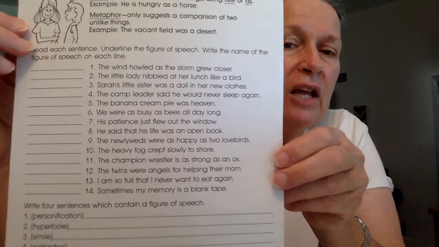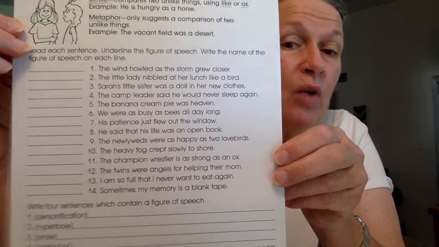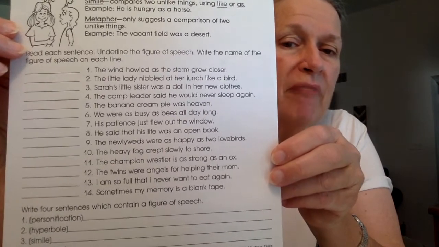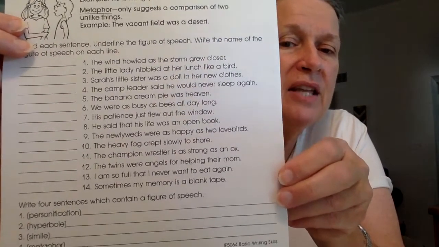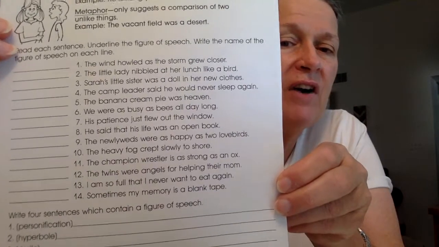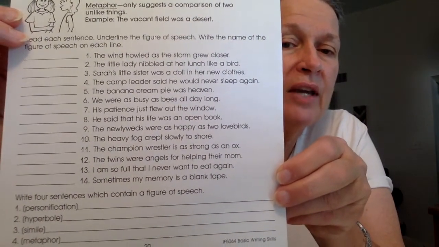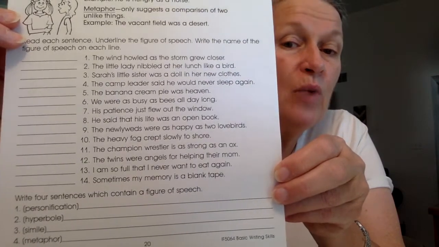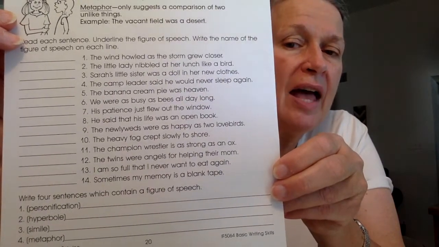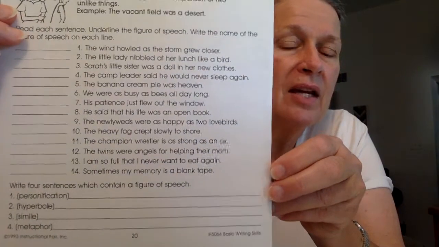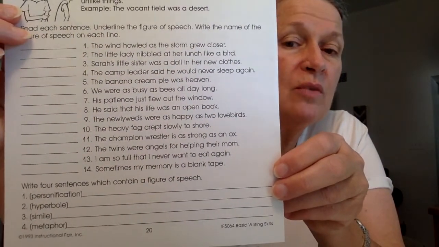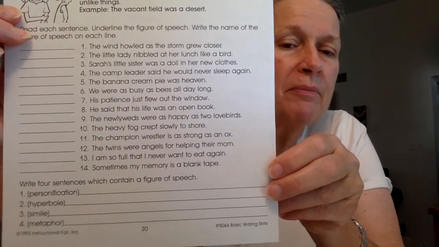Number nine, the newlyweds were as happy as two lovebirds. Number 10, the heavy fog crept slowly to shore. Number 11, the champion wrestler is as strong as an ox. Number 12, the twins were angels for helping their mom.